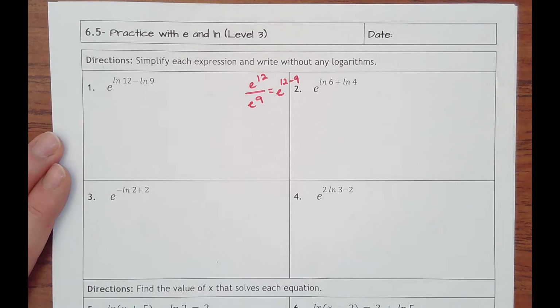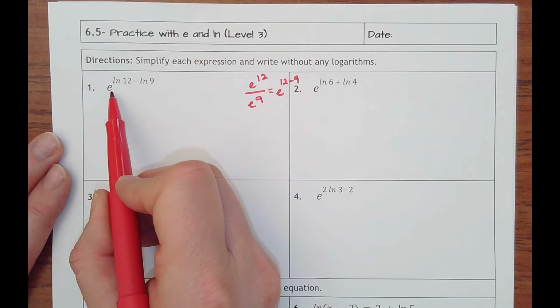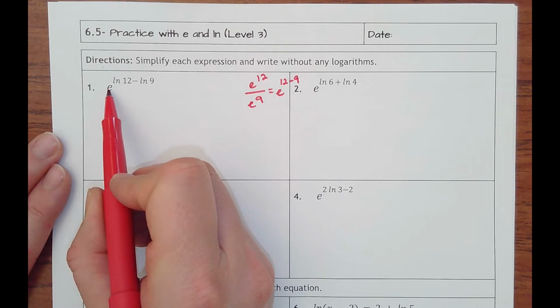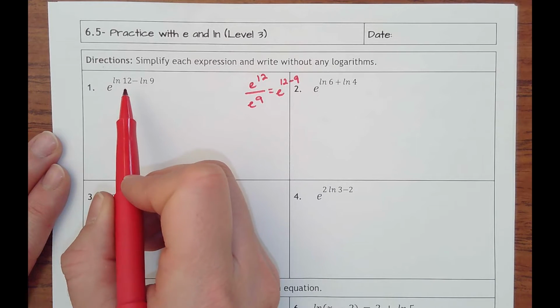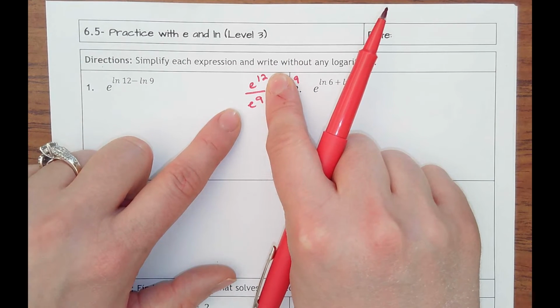Lesson 6.5, practice with e in natural log level 3. So we are told to simplify each expression and write it without any logs. My thoughts are saying when I have a base of an exponent raised to a power and there's subtraction here, let's think about when we divide exponents. So I made the base e to make it very similar.